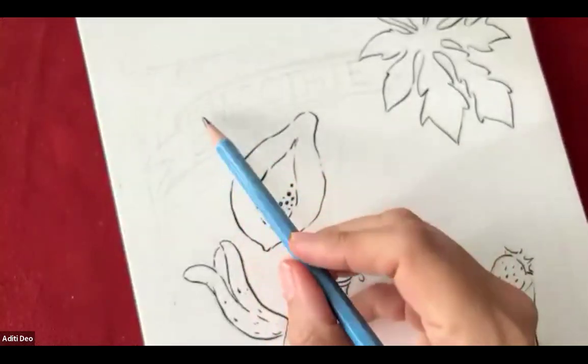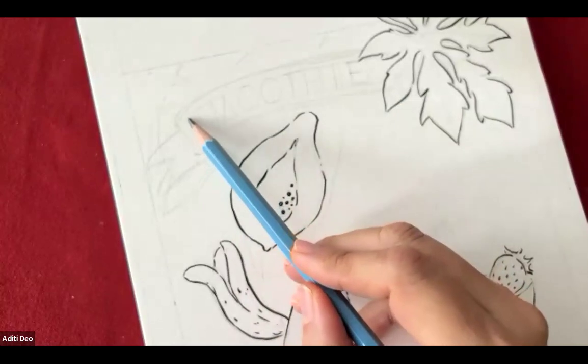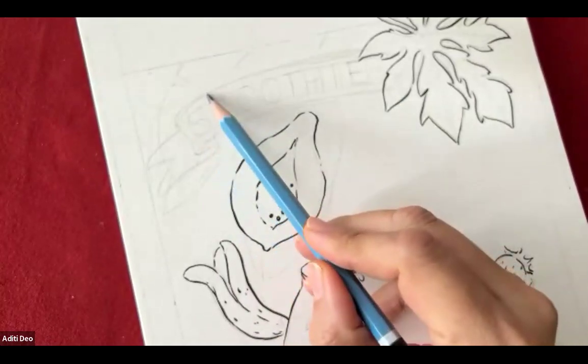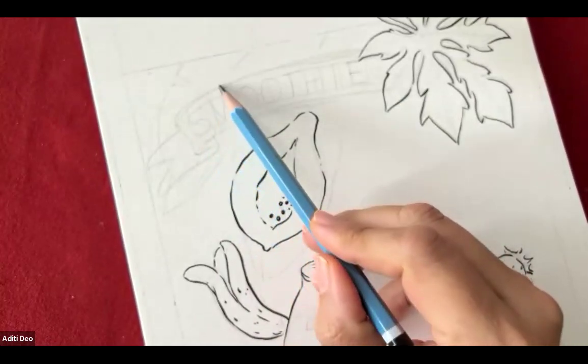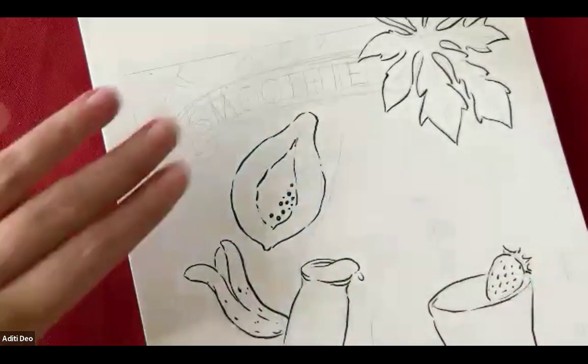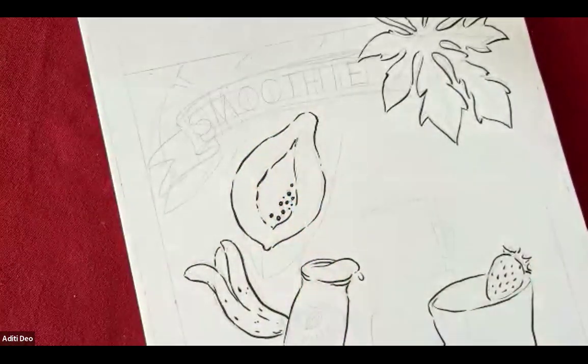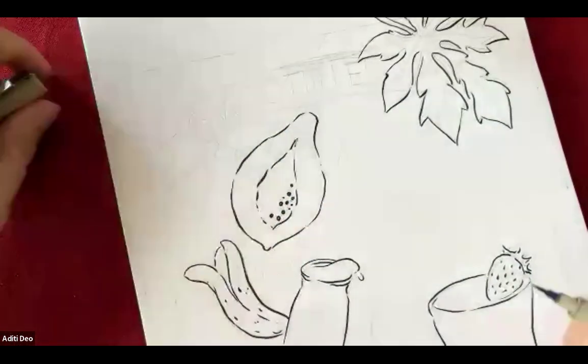I have often come across students doing this. So they'll write the whole word smoothie going from the top edge of the banner to the bottom edge of the banner. That really doesn't make the picture look any better.